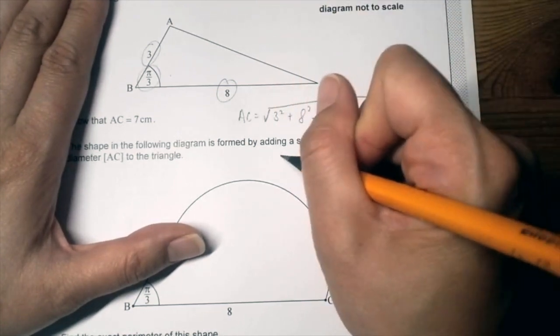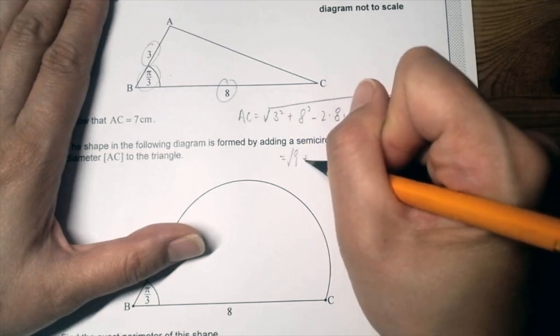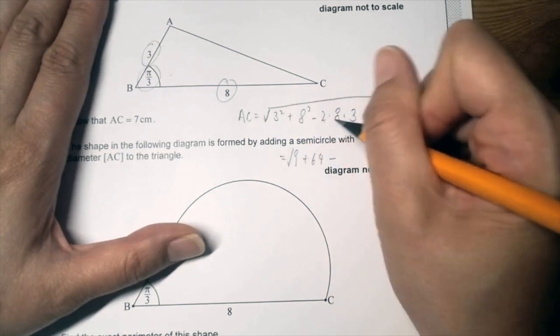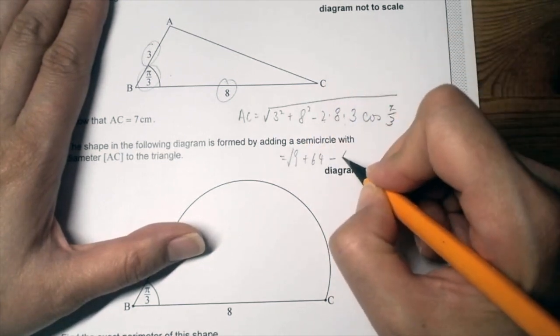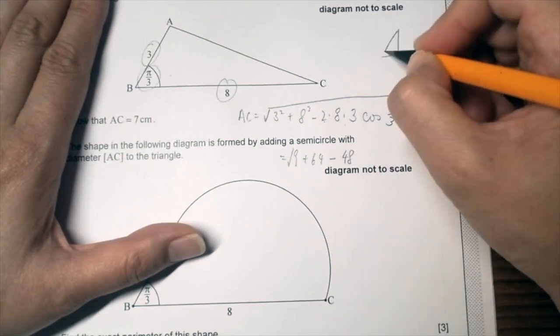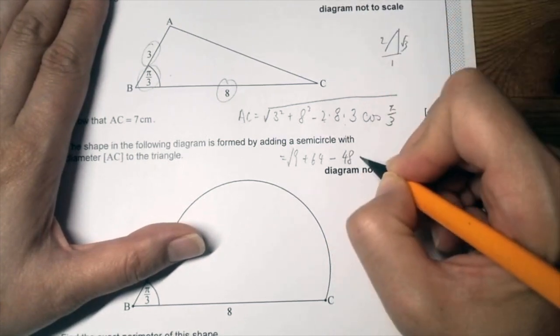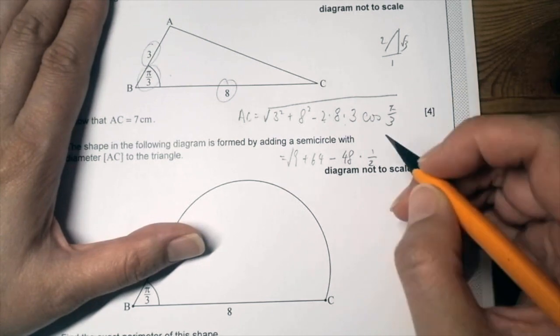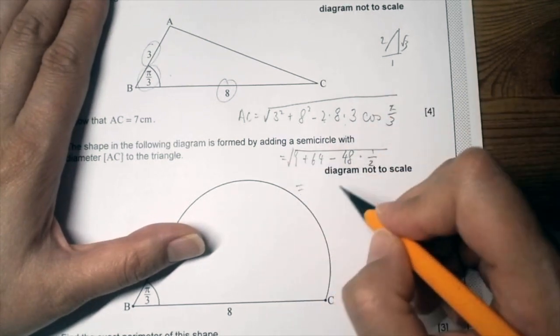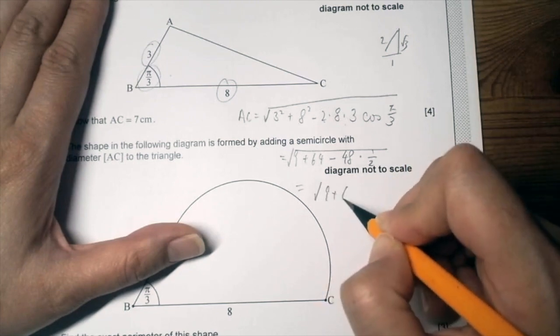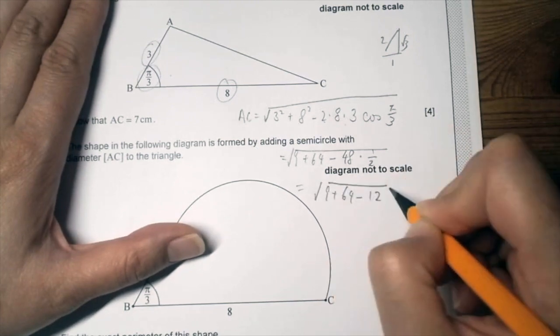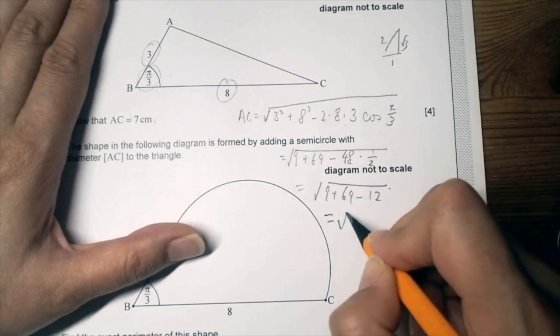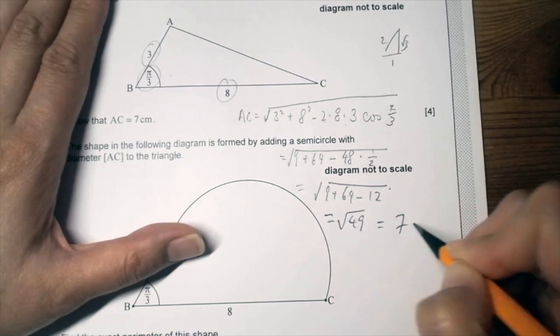So we got 9 plus 64 minus 48 times cos of pi over 3, which is 1 over 2. So now we got 9 plus 64 minus 24, then square root of 49, and then we got 7.